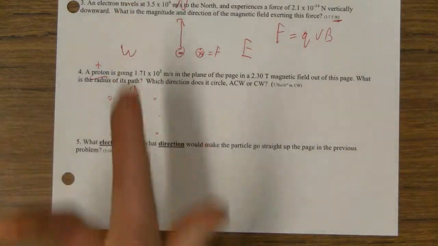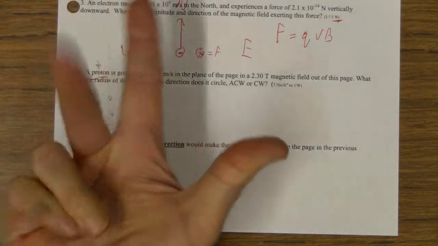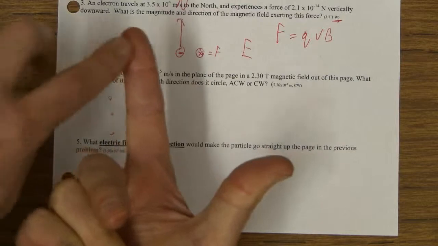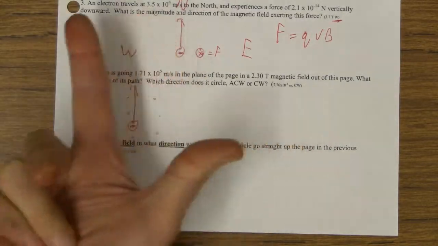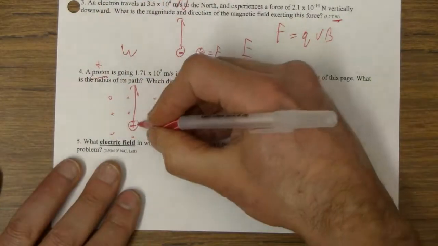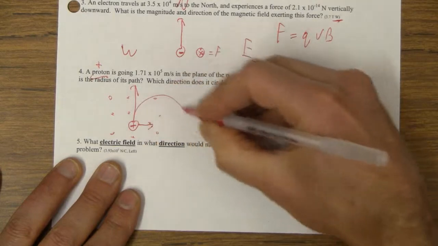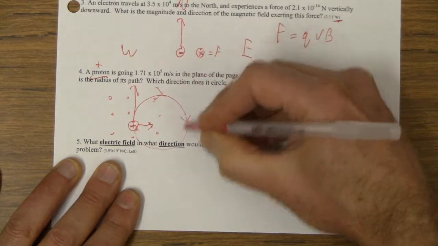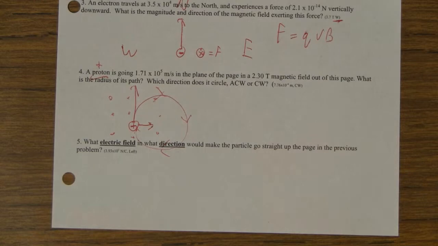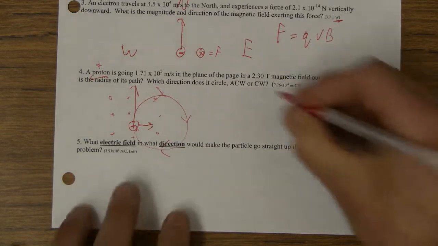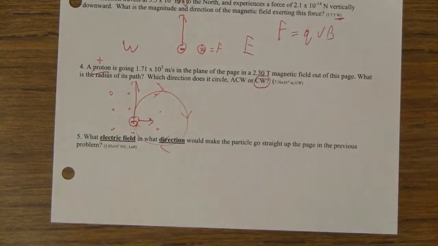So if I go like this, index finger that way, middle finger out of the page, this is the velocity, this is the magnetic field, right? The force will be to the right. Of course, that's going to make this thing go clockwise. It's going to go that way, right? Okay, a force to the right makes you turn right. That's very simple, right? So that's why this thing's clockwise.